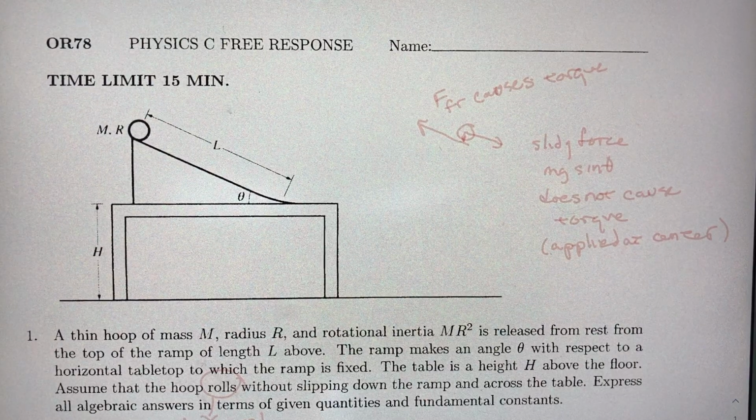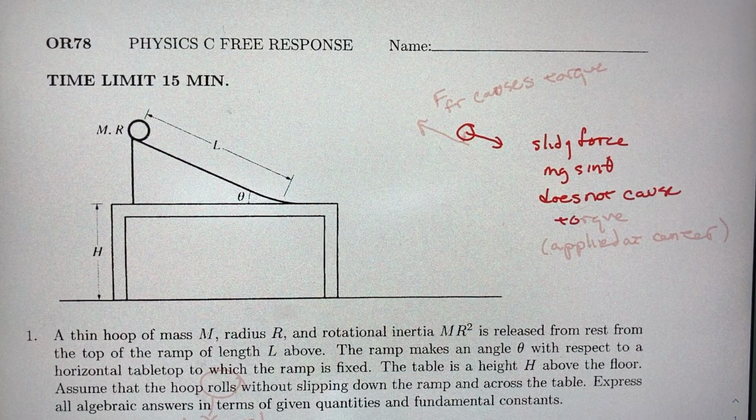Okay, just to note at the beginning that the sliding force, which is mg sine theta, on a ramp does not cause torque, since it's applied at the center of the object.